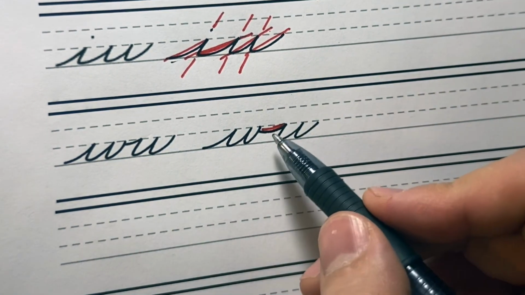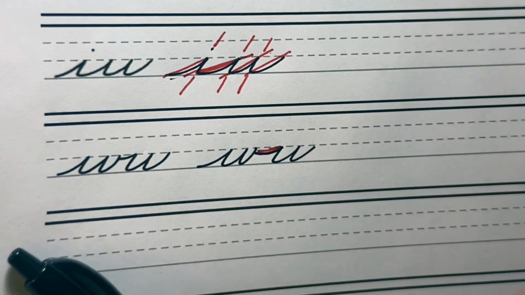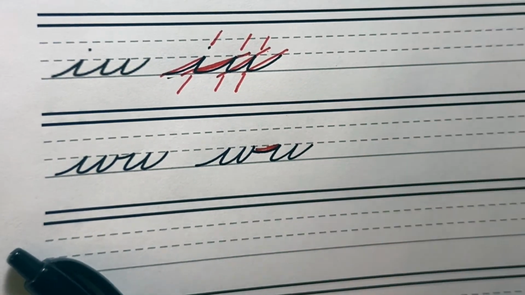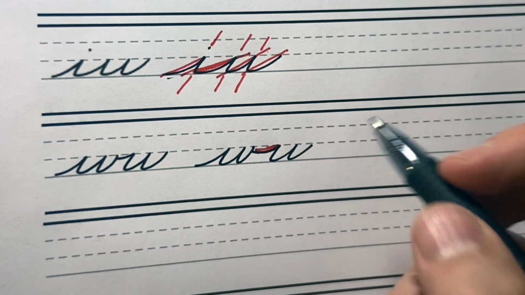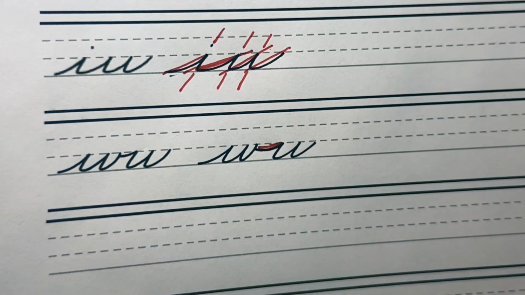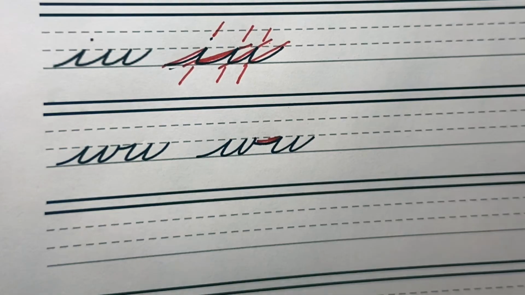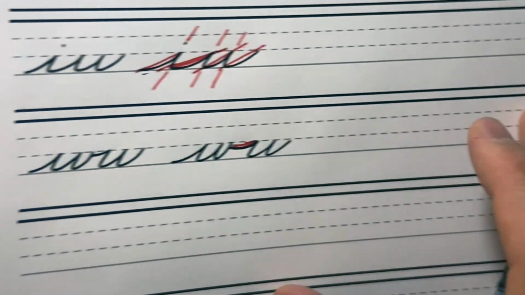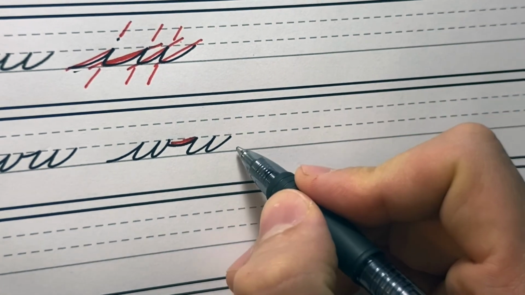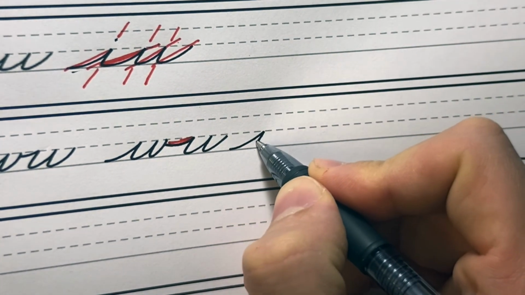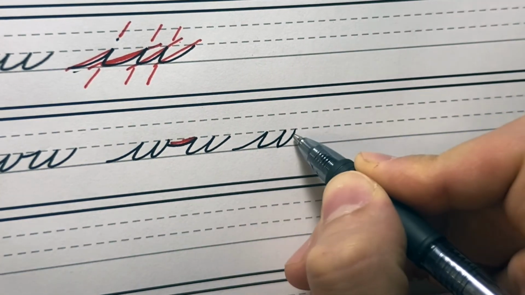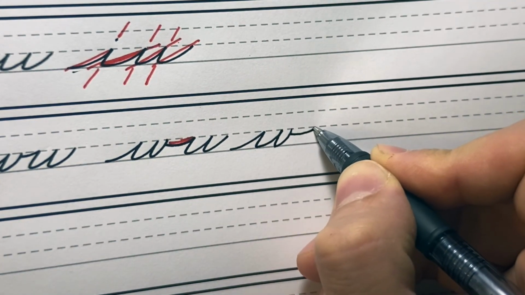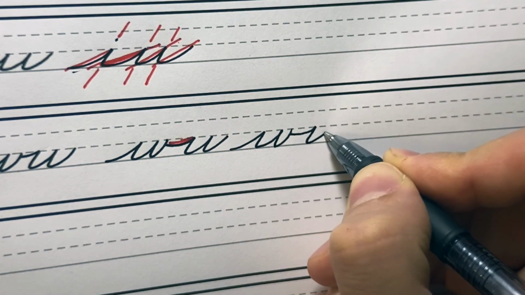And with that W, it kind of changes the look of the U a little bit because you're entering it from the top instead of where it normally is from the bottom. So anytime you have an exit from the top, it's always going to modify the look of the next letter from the standard look of that letter, what you see in the exemplar. All right, let's just do that one more time. Make my W, and then do that exit and entry into the U.